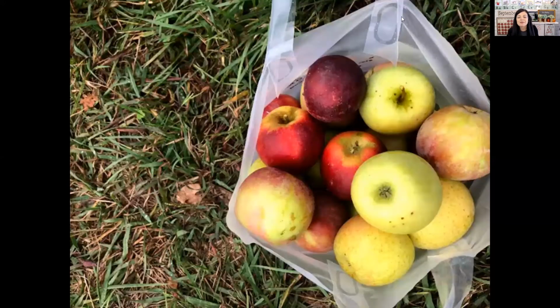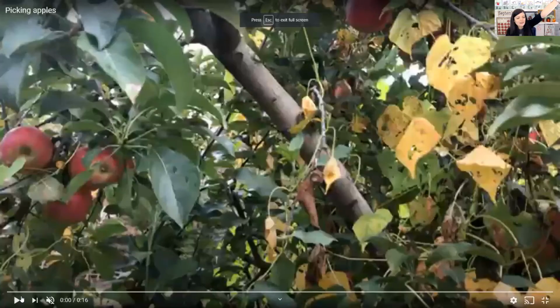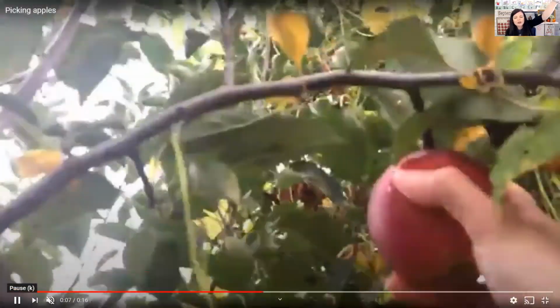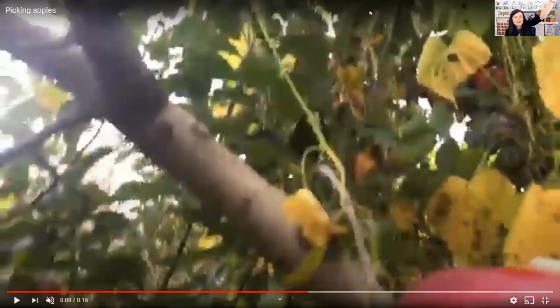Now, I think it's time for us to stop and pick an apple. So I want you to stretch up really high. And I'm going to see if we can watch this video that shows me actually picking an apple. Let's see if we can stretch up like this. Stretch, grab it. Pull, everybody. Did you pull your apple? Here's mine. So that was fun. We picked an apple together.